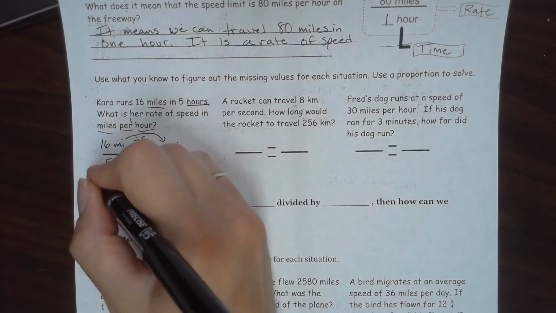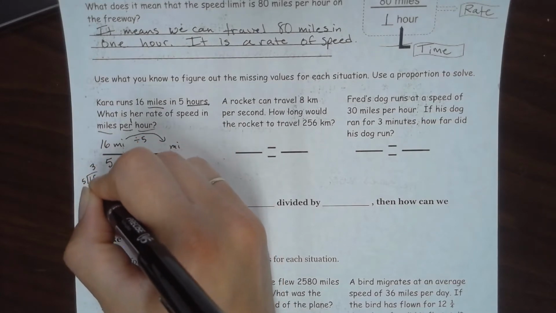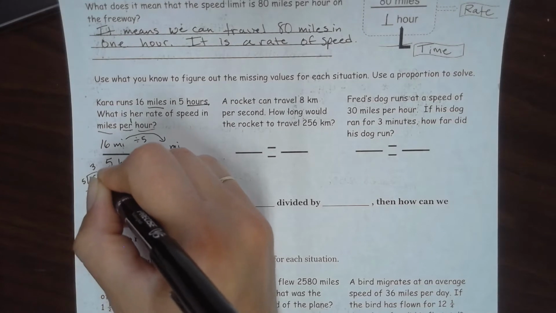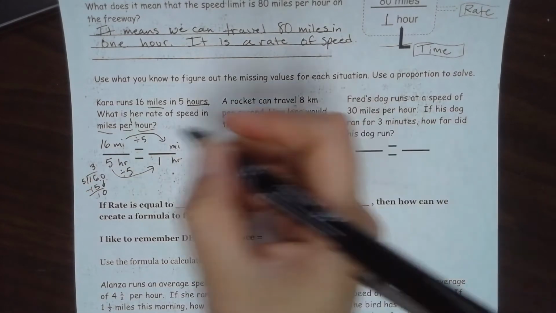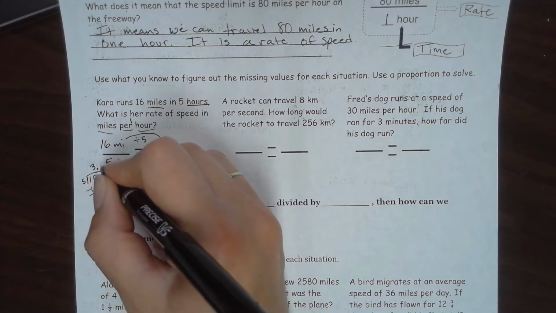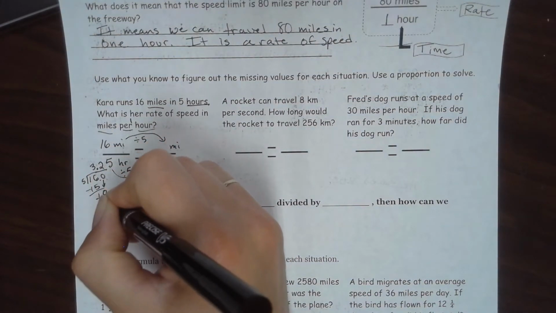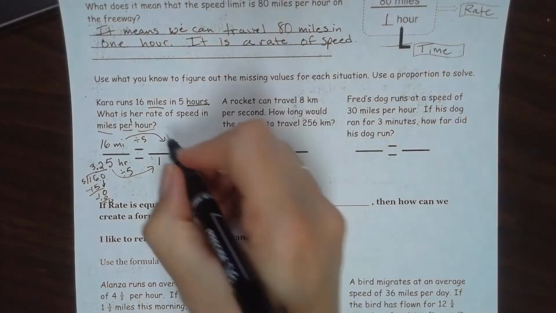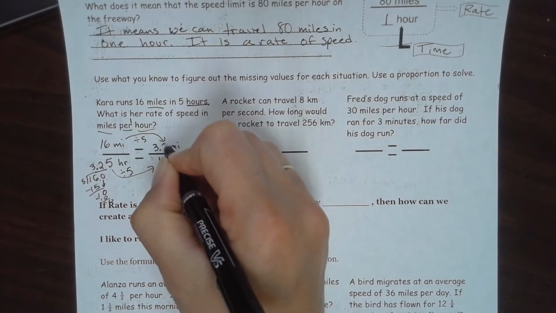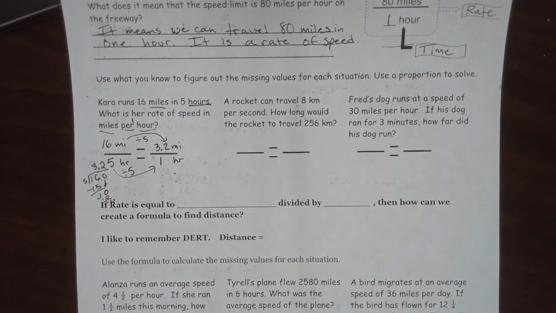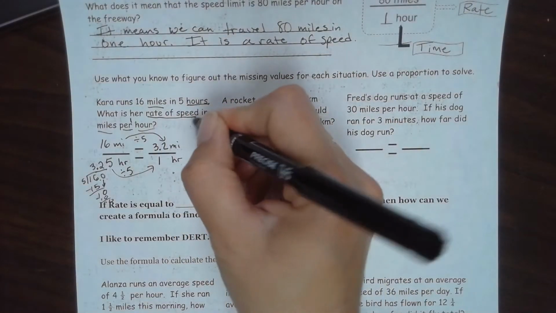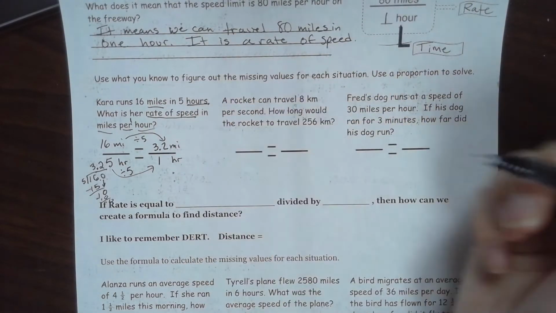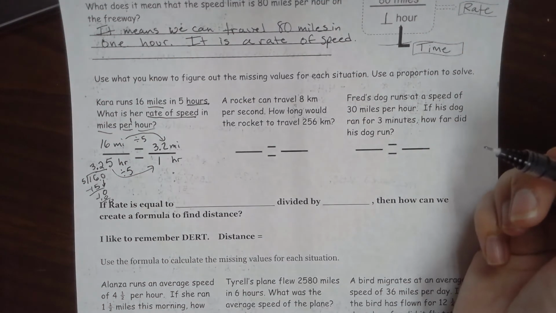5 goes into 16 3 times, minus 15 gives me 1. We can go to decimals because we can have parts of a mile. 5 goes into 10 2 times, so 0.2, minus 10 gives me 0. So in other words, she is traveling 3.2 miles each hour. So what did we just find? We found her rate of speed because now we have it in miles per hour.